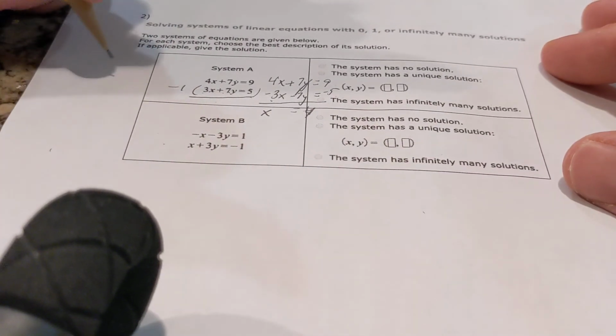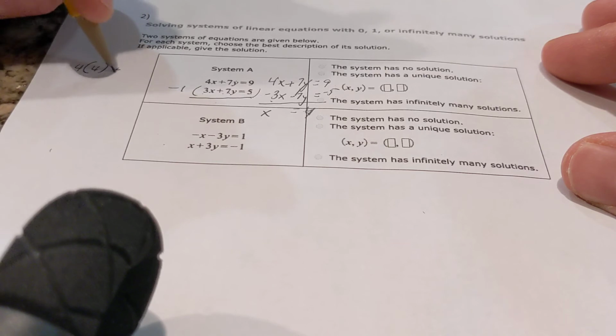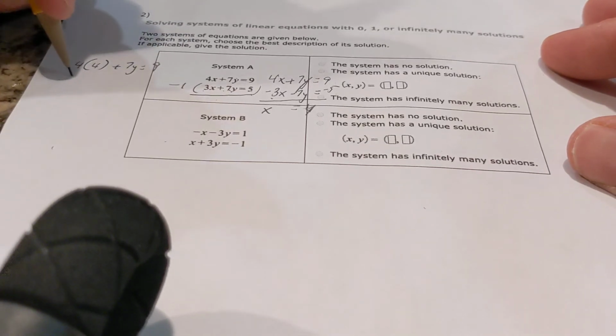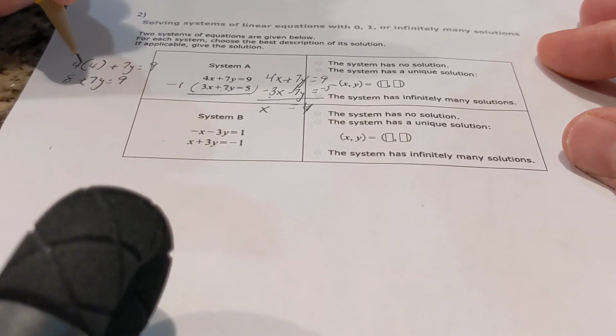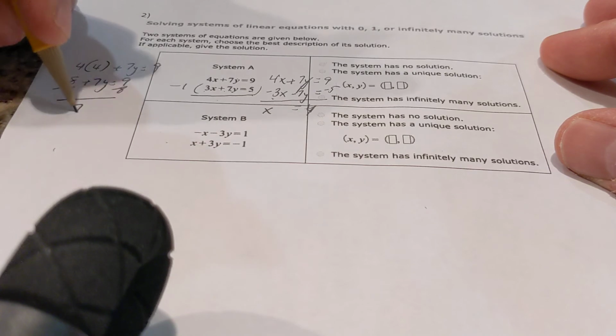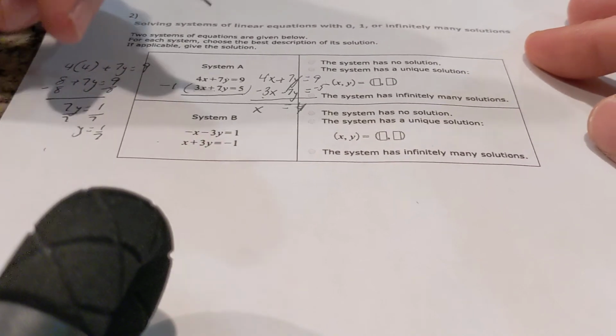I'm going to substitute that into the top. So 4 times 4 plus 7y equals 9. 8 plus 7y equals 9. Minus 8, minus 8. 7y equals 1. So y is going to be 1/7.